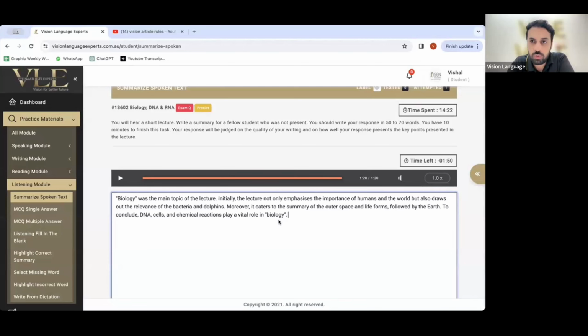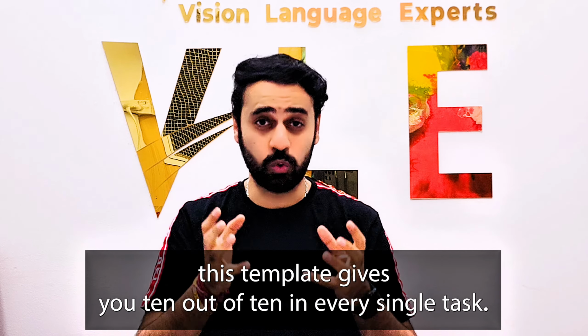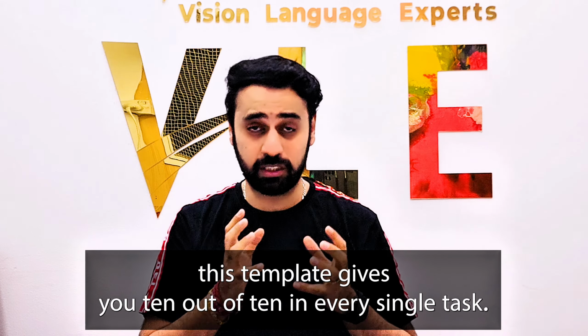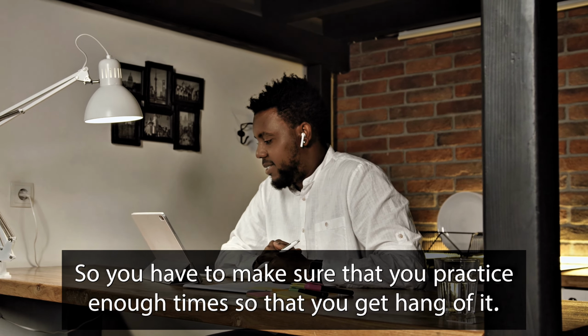Okay, so this is important. You cannot have the keywords which are very similar. Okay, you need to have variety of keywords. As you guys have seen, this template gives you 10 out of 10 in every single task. So you have to make sure that you practice enough times so that you get the hang of it.